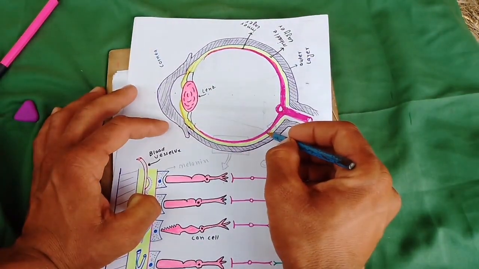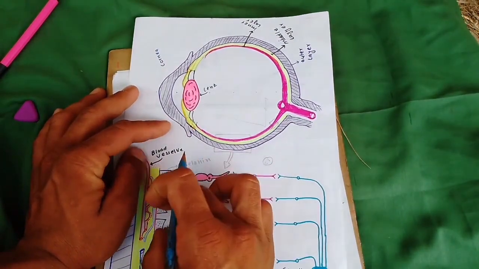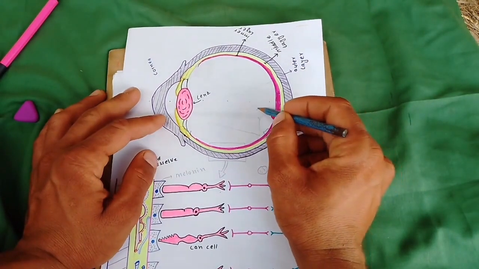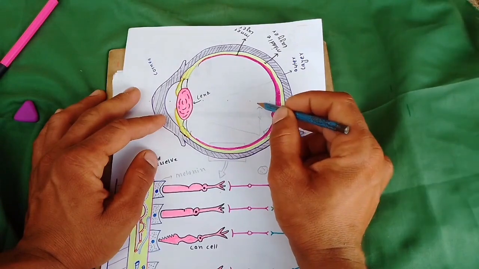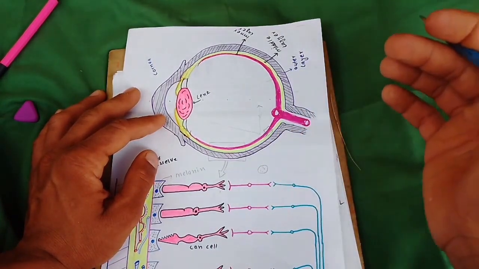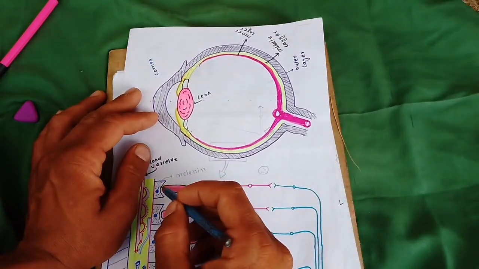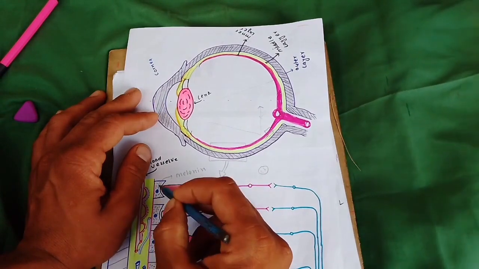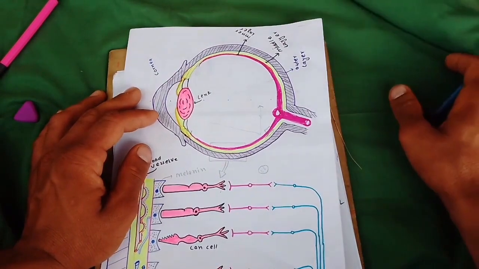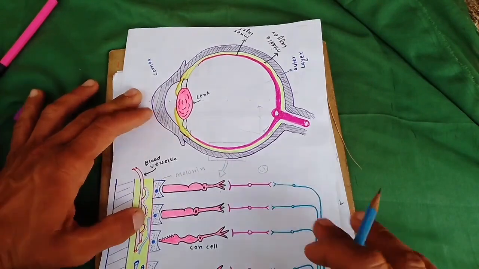If the light is reflected and not absorbed by the melanin, from this point to this point of the retinal layer, then the light is reflected and the image becomes blurred. There is a disturbance in the image. So the main function of melanin, which makes this a black color layer, is to absorb the extra light.